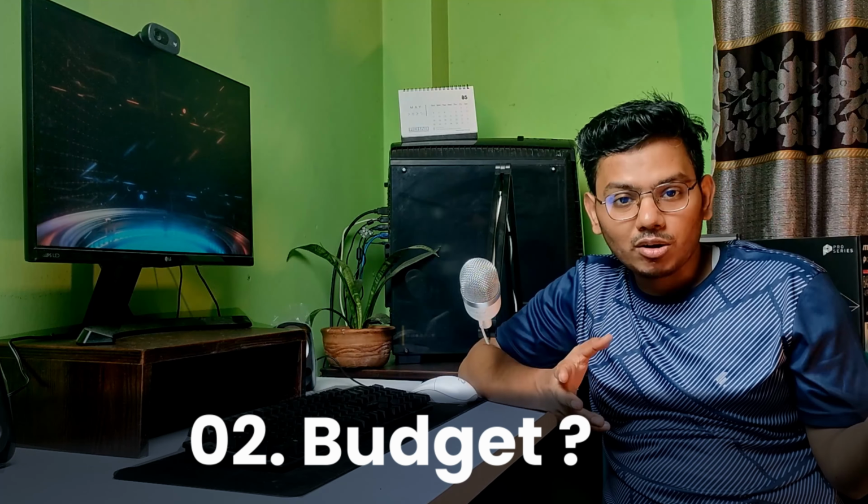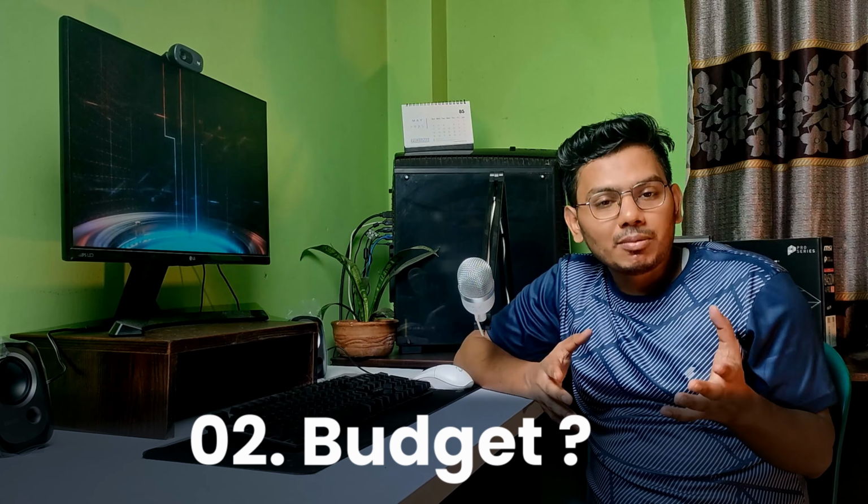You need a very good processor, but you don't have that budget, so you need to have a good budget also for a good processor. Think about your affordability too, how much you can afford for this one processor.